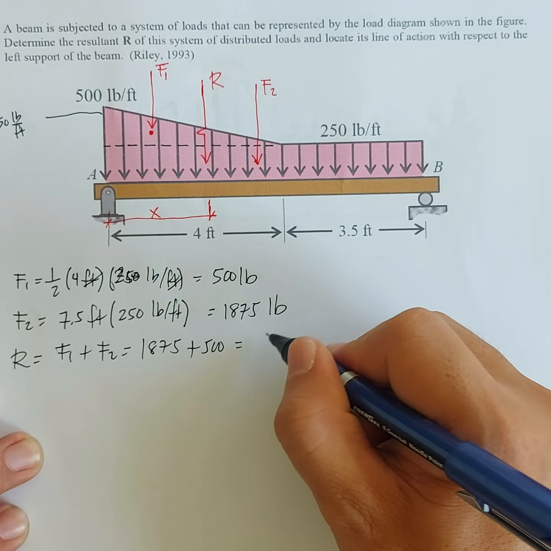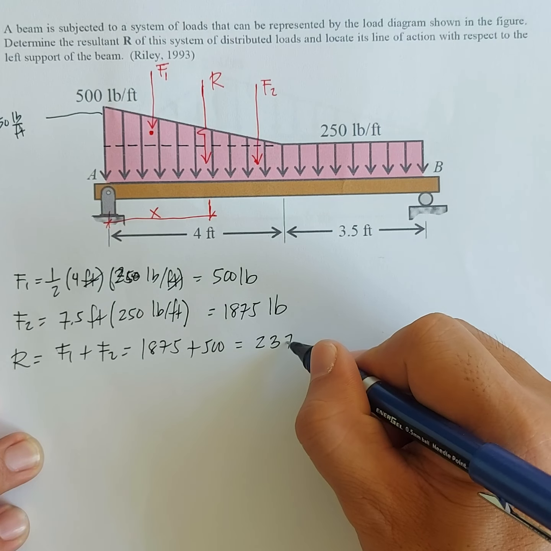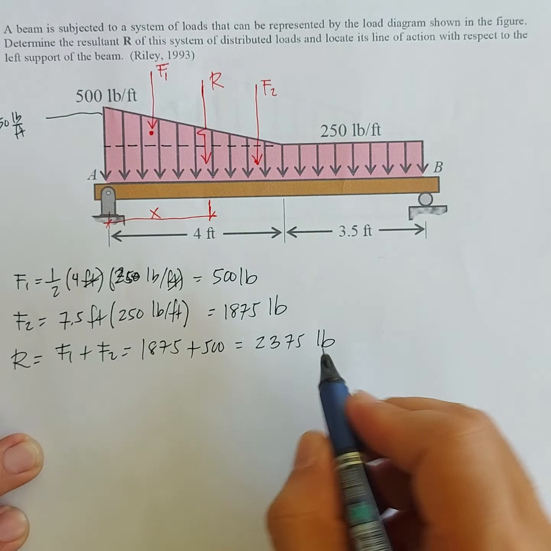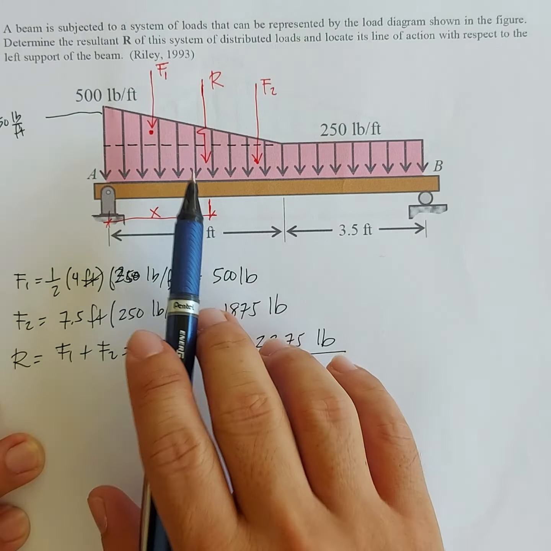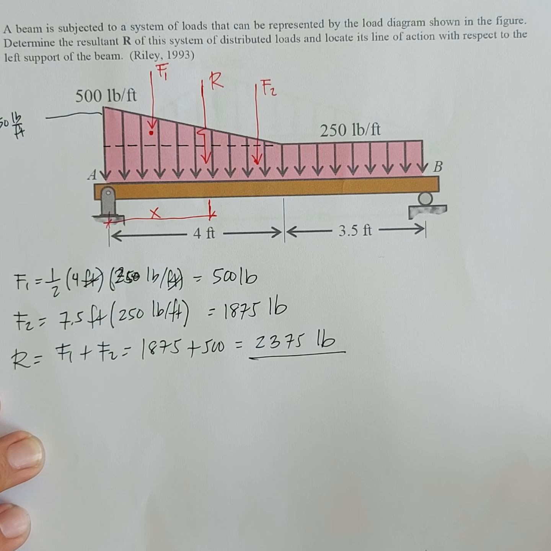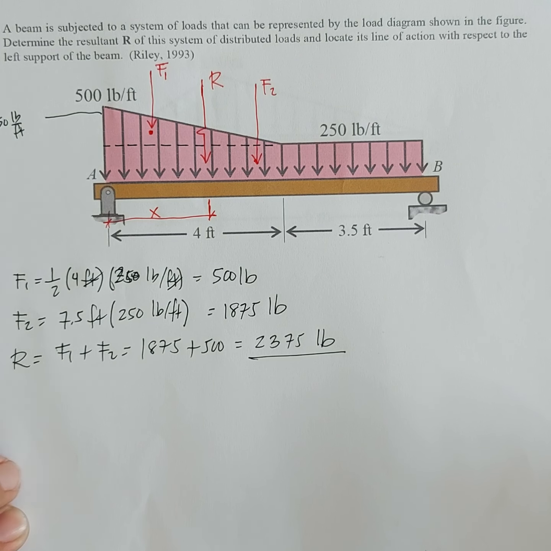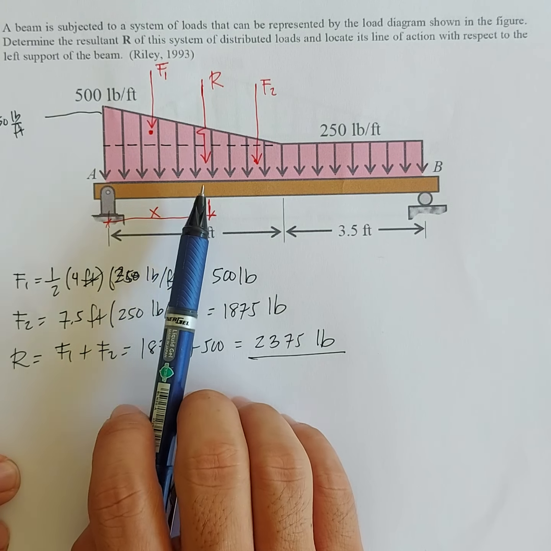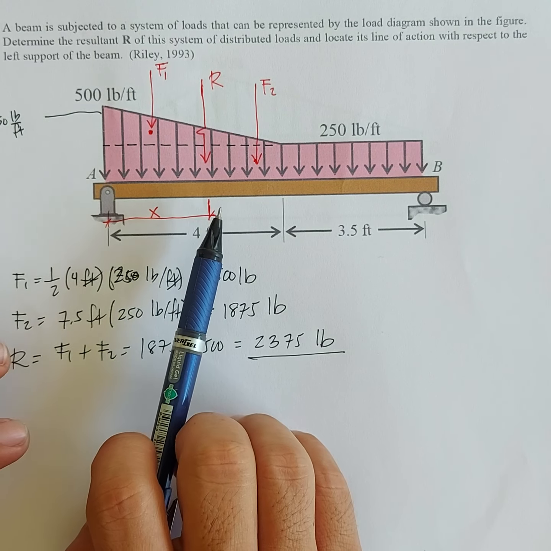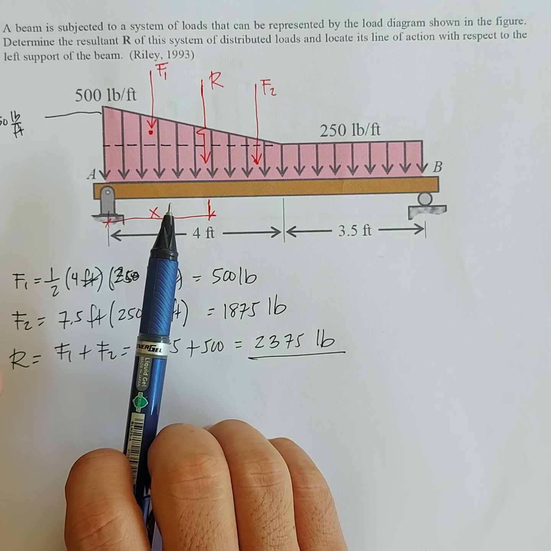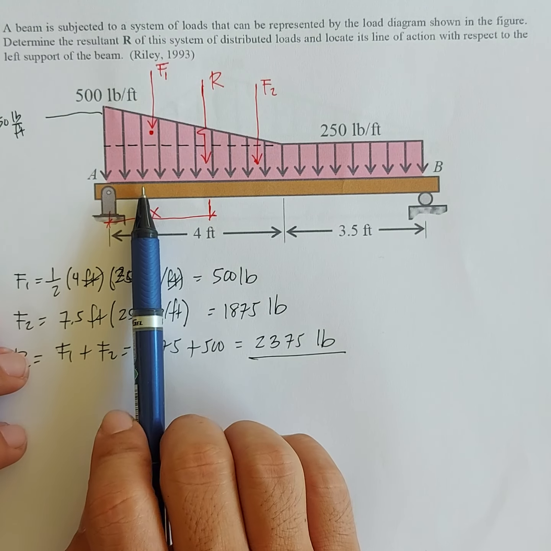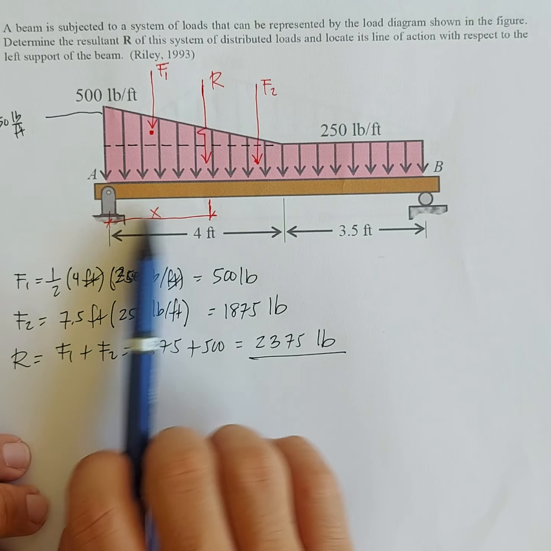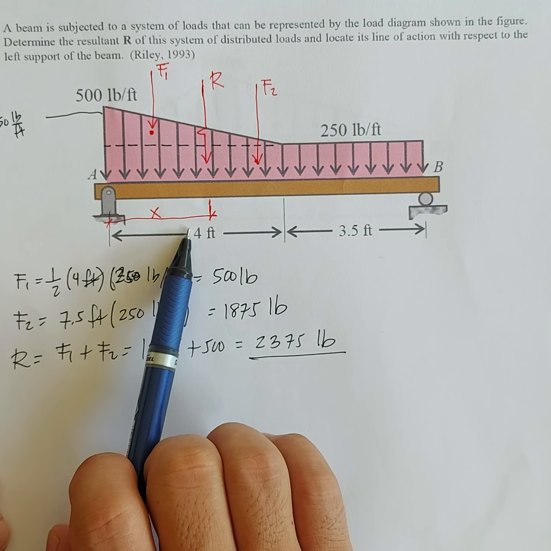It's equal to 2375 pounds. So, yan yung resultant natin. Ito siya. Okay. So, next, saan natin ilalagay ngayon yung resultant force so that para maging equal siya sa system na ito, sa original system natin. So, nasaan yung resultant force natin?